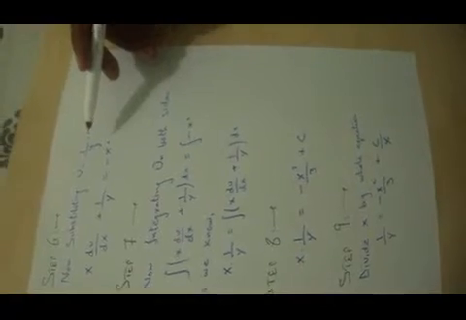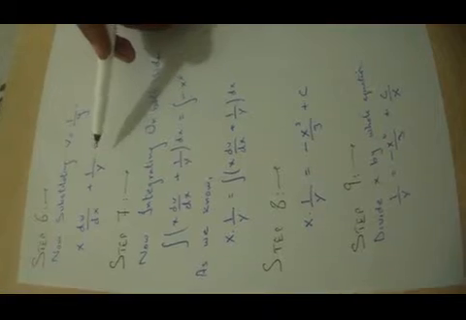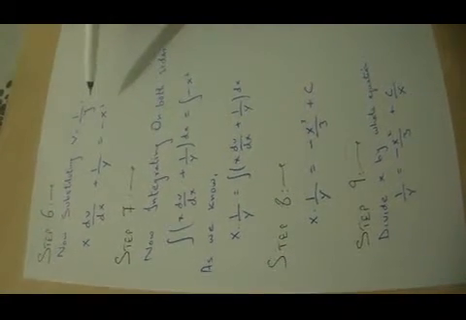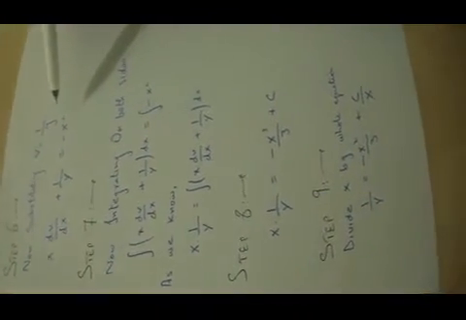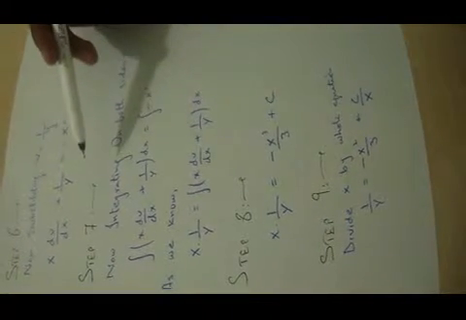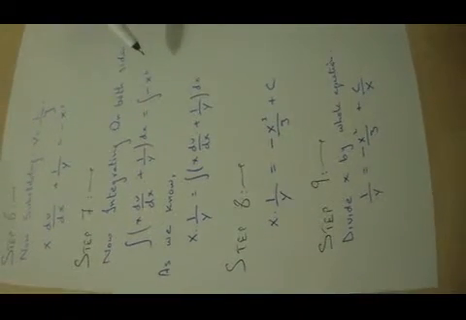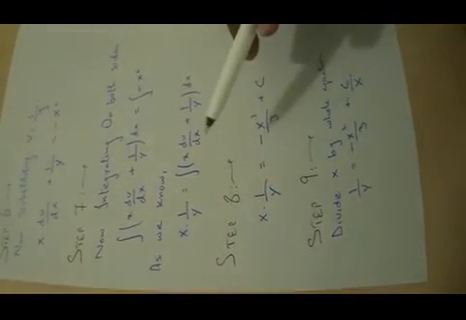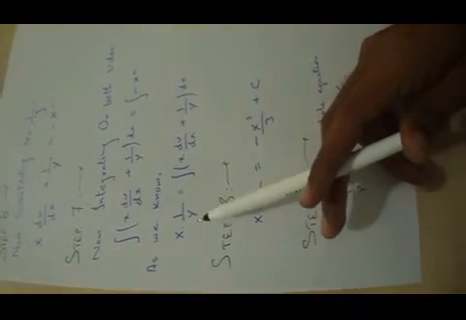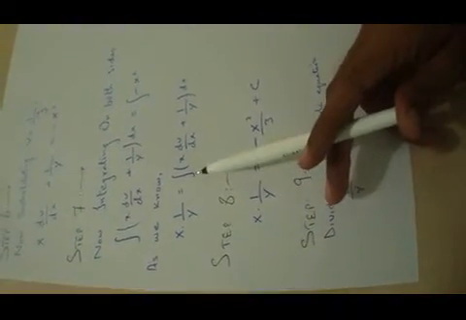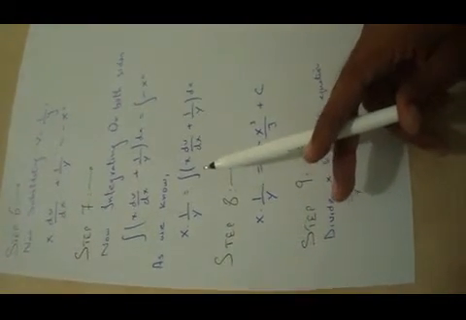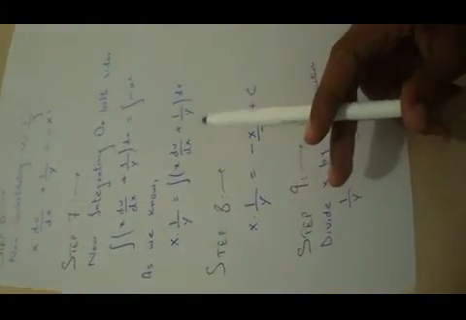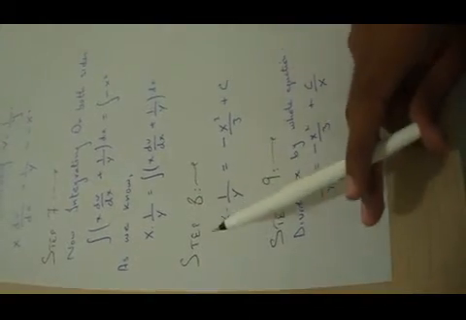Step 6 is substituting v = 1/y, and after substitution we get x dv/dx + 1/y = -x^2. Step 7: we integrate on both sides, and as you know, the integrating factor times 1/y equals the integral of x dv/dx + 1/y dx.